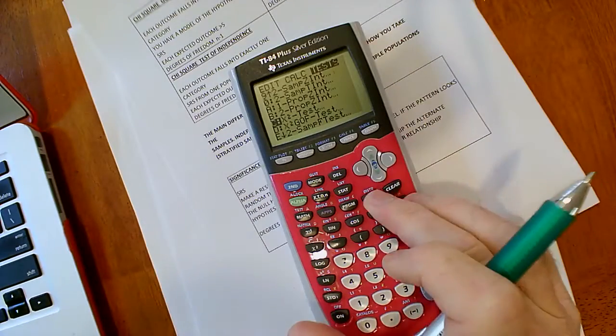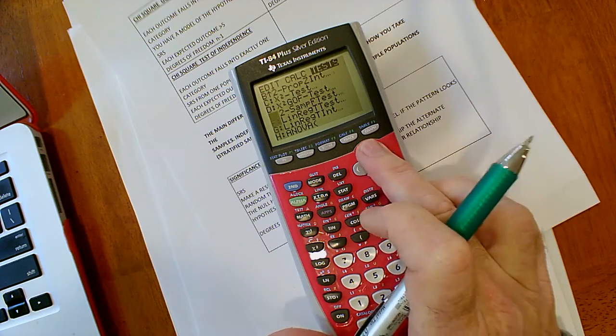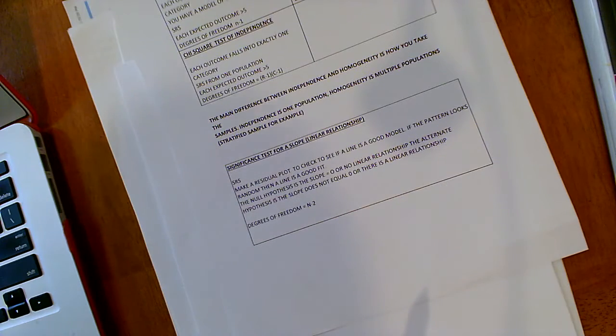And then the last one on here are the t-tests and t-intervals. Pretty straightforward for these. There's not any confusion. I think when you use these, you just use these to find slope, right? Interval first, slope, that sort of thing.